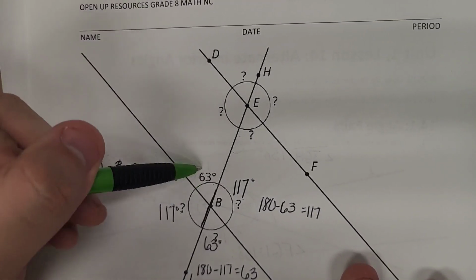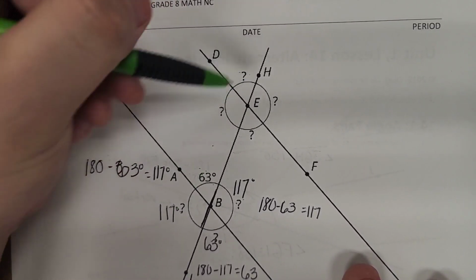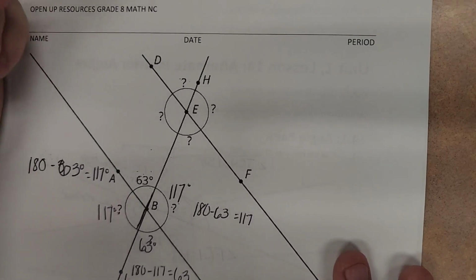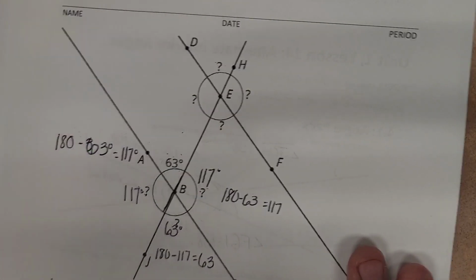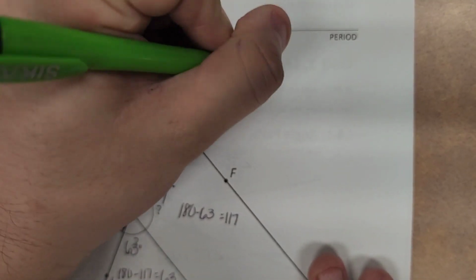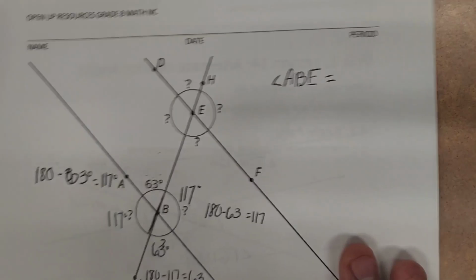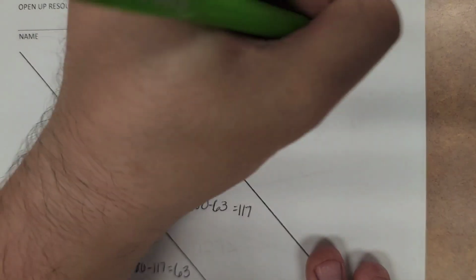If this is 63, these are corresponding, meaning these two angles are the same. So we can say angle, what is this? ABE. Angle ABE is equal to, or congruent to, DEH.